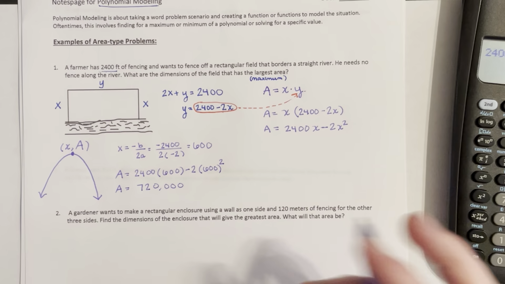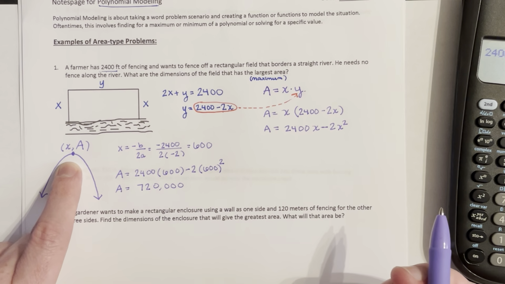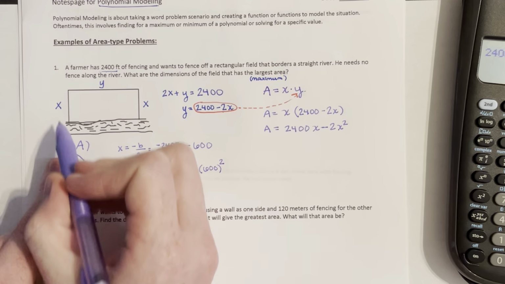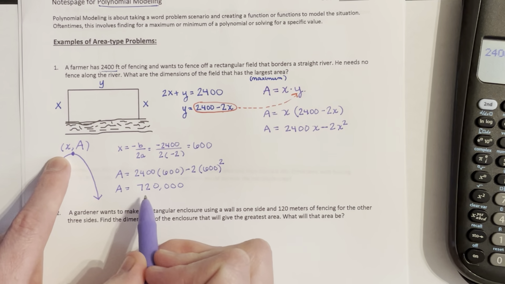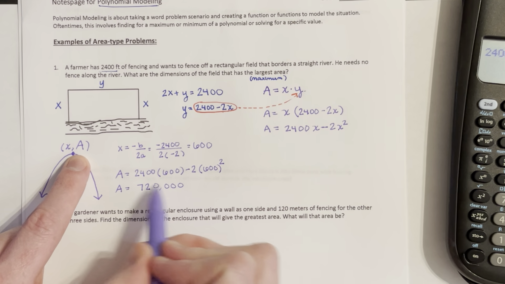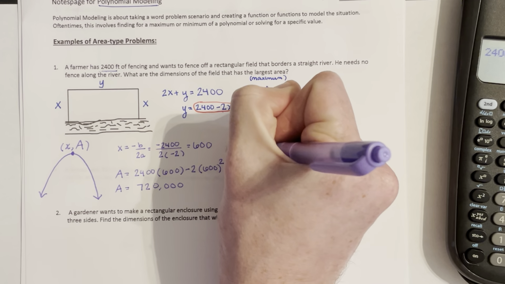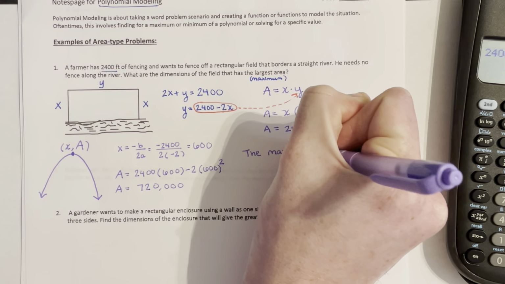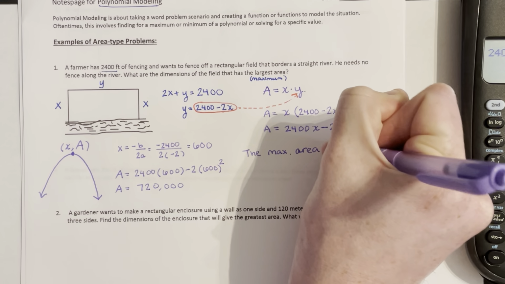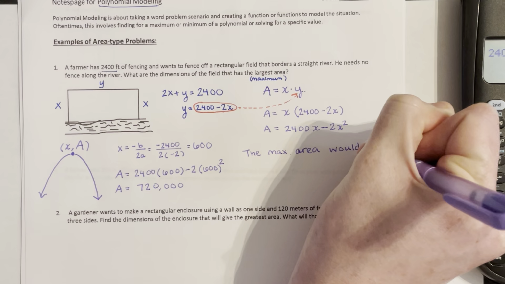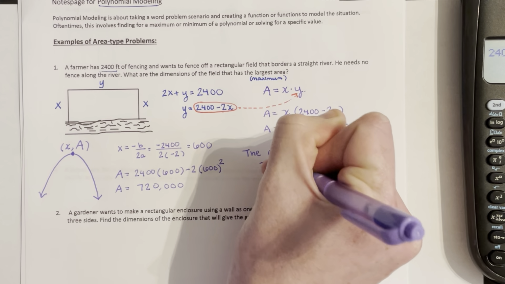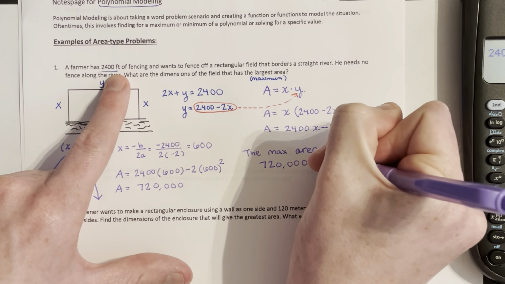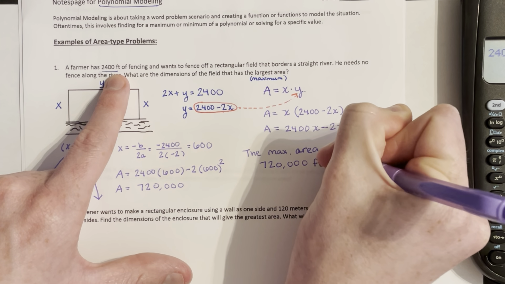In that case, this was the maximum, the highest point on our graph for the area. So x is telling us what that side length would be, and the area, the output, is 7,200. So the maximum area would be 7,200. Keep our units in place. We're talking about feet. Since this is area, that's square feet.